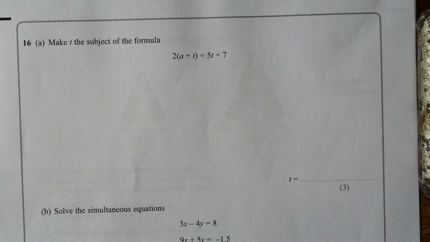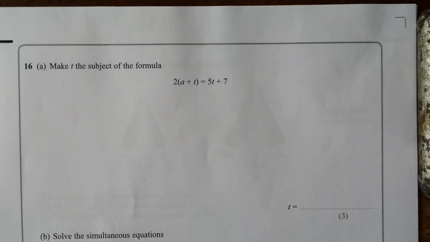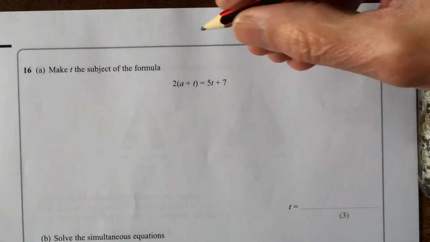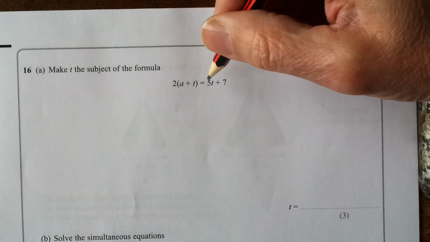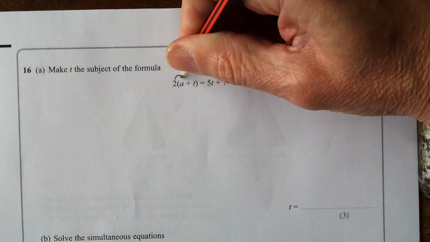Okay, question 16 is all about algebra. First one, part A, is changing the subject, and part B is solving simultaneous equations. Okay, let's have a look at this one. We want to try and make t the subject. Now the easiest way here is first of all to multiply the brackets out.